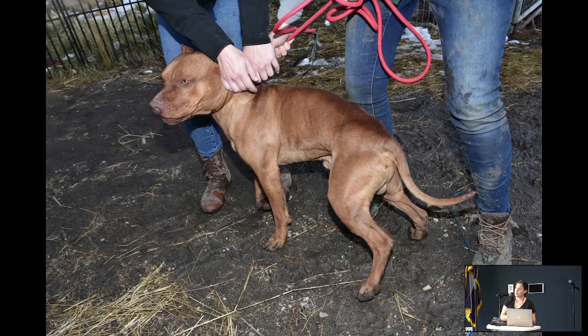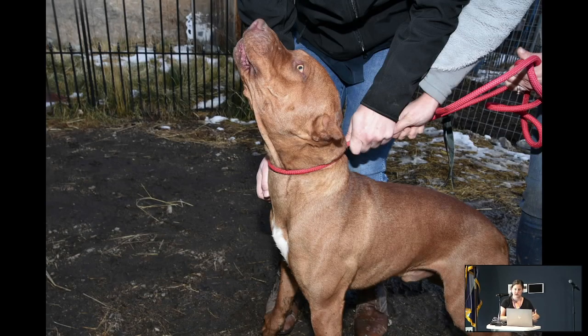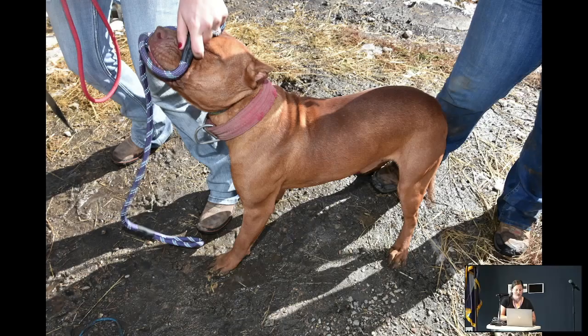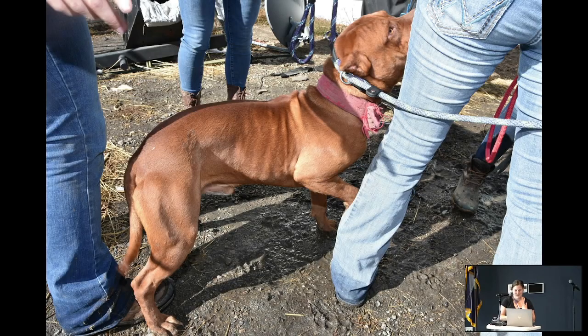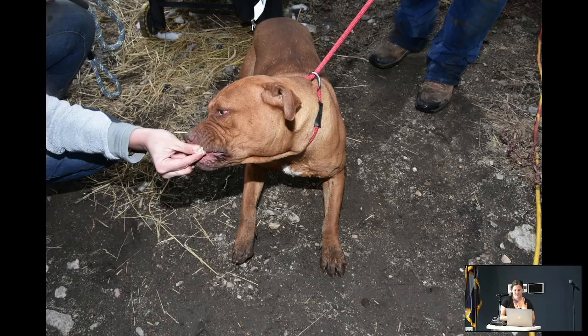There were reports, I forgot to mention this, there were reports of dog fighting, which was what we were most concerned with upon entering the house originally, that we were going to find deceased dogs everywhere, severely injured dogs, and it didn't appear like any of these dogs had been involved in anything like that. So I was very thankful. A little treat for him.